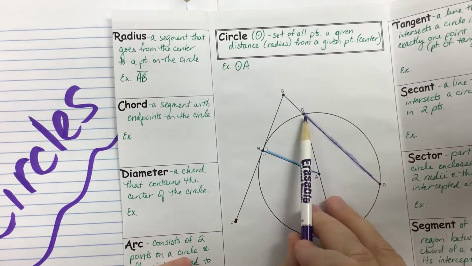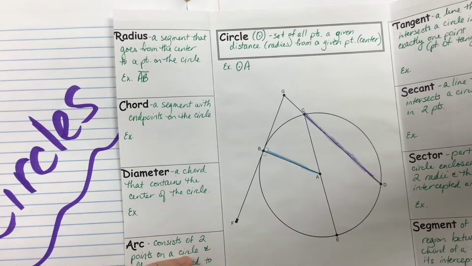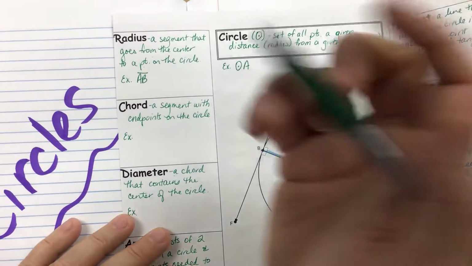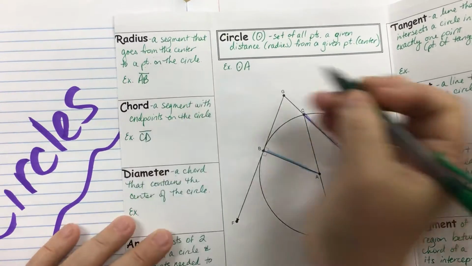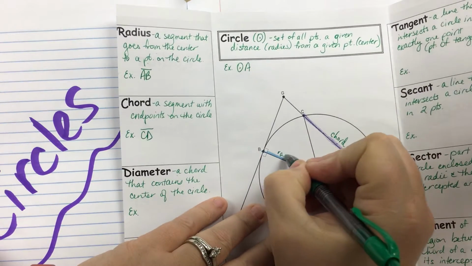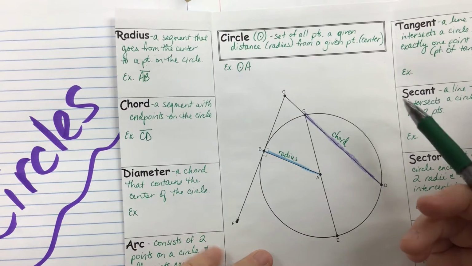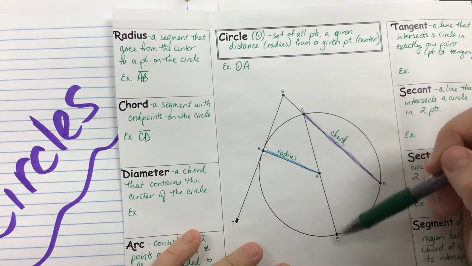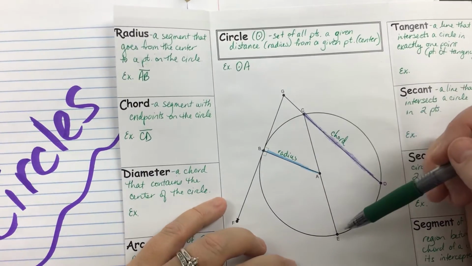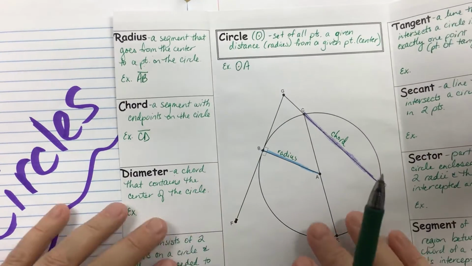Notice it has two endpoints on the circle. Maybe I'll just write it. This is a chord, and this was a radius. Another example of a chord in the picture would be segment CE. C and E are both endpoints on the circle, which makes that a chord as well.